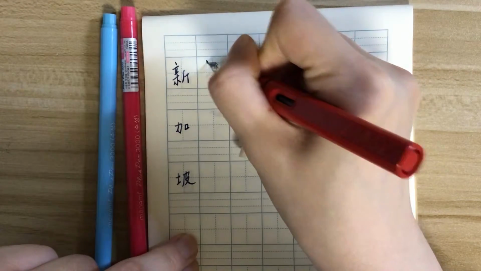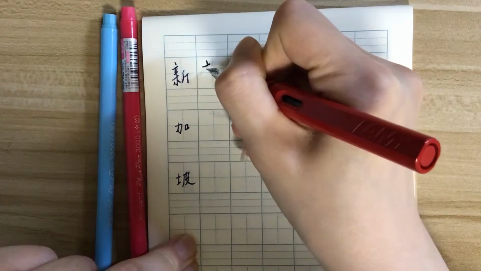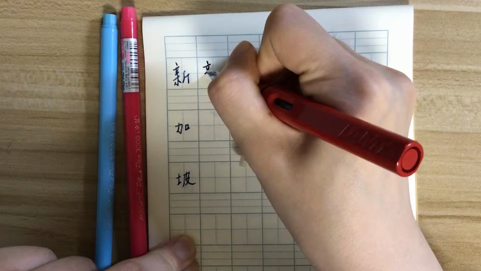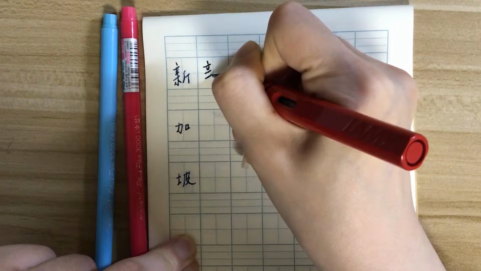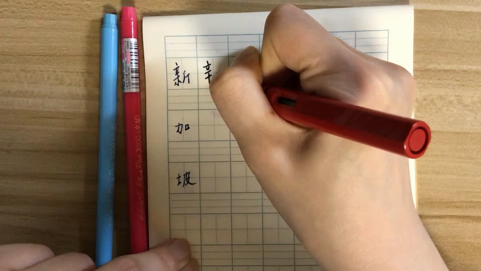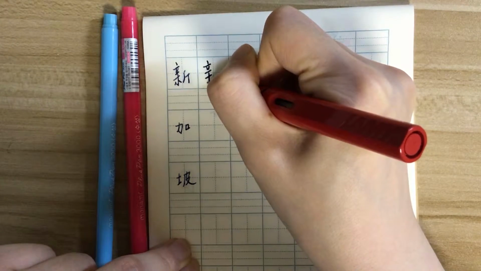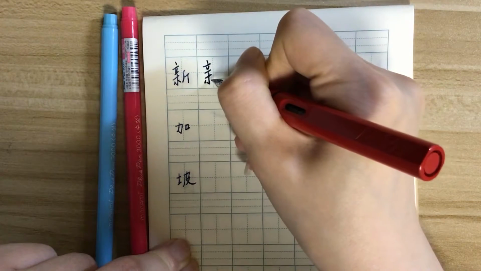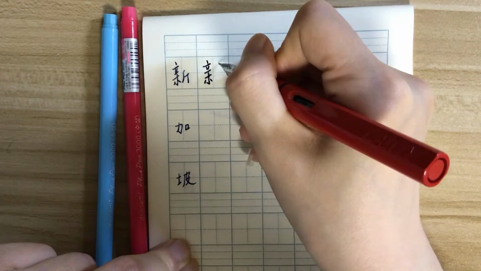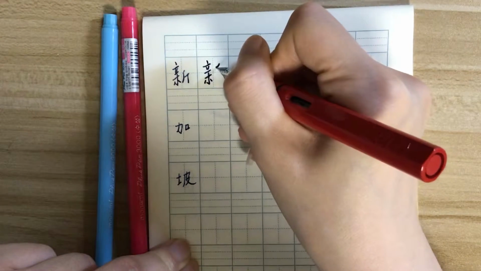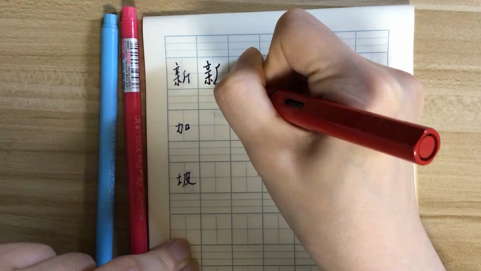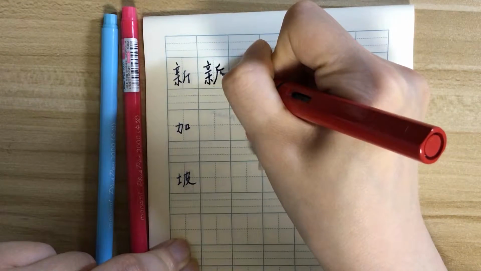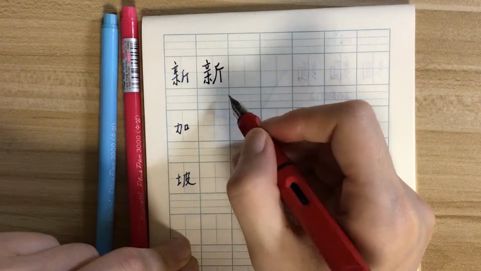The first stroke, dot, horizontal stroke, a dot, a very small downward left stroke, a horizontal stroke, another horizontal stroke, and a vertical stroke with a hook to the left, and a very small downward left stroke, a dot, and a flat downward left stroke, and a downward left stroke, and a horizontal stroke, and a vertical stroke. 新.